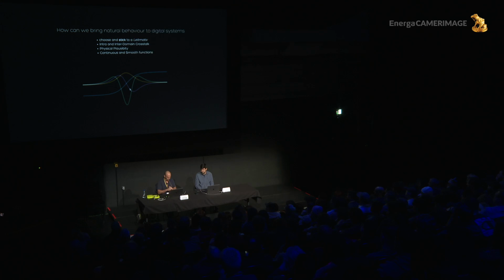This is a very small subset of what you can do on a computer. On a computer, you can do whatever you like. You can do a step function. You can do all sorts of mathematical expressions. But in natural systems, typically, there's a very limited subset of things you can do. And we limit ourselves to those, to a hand-selected subset of functions.